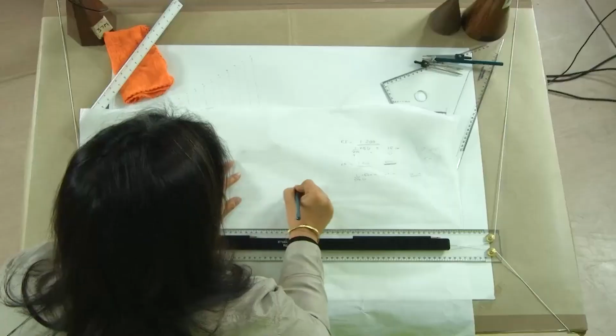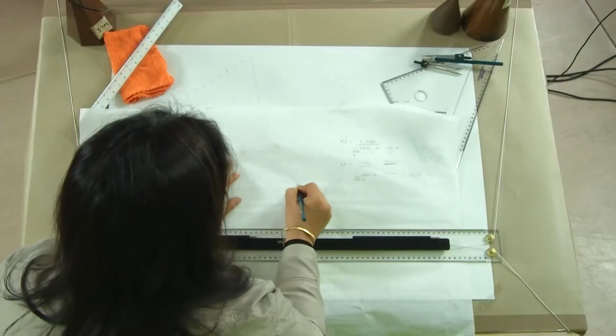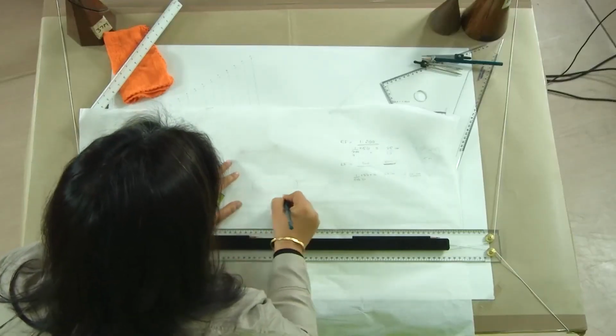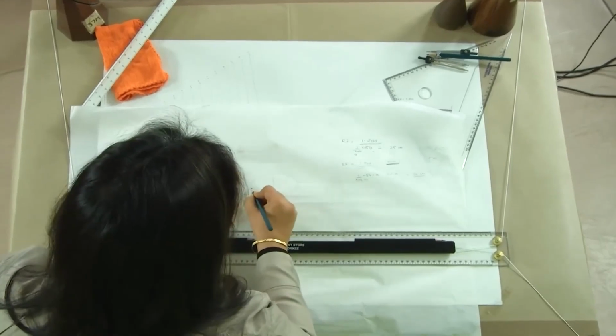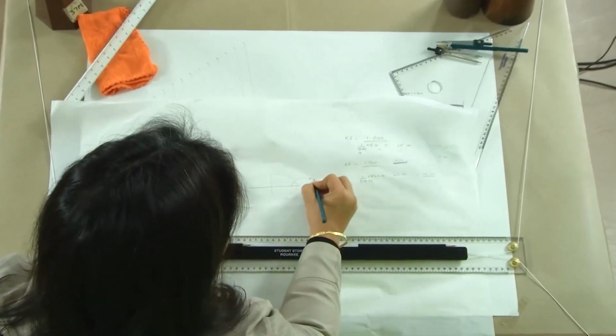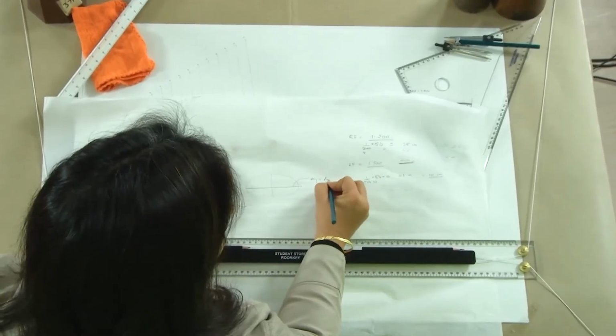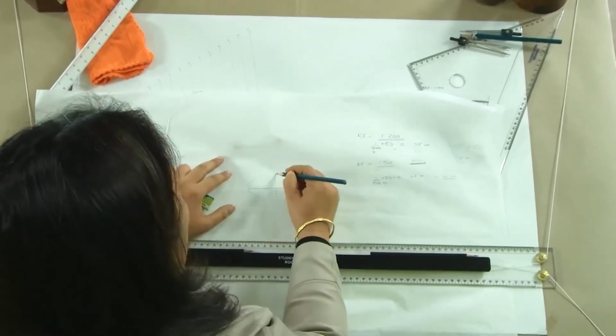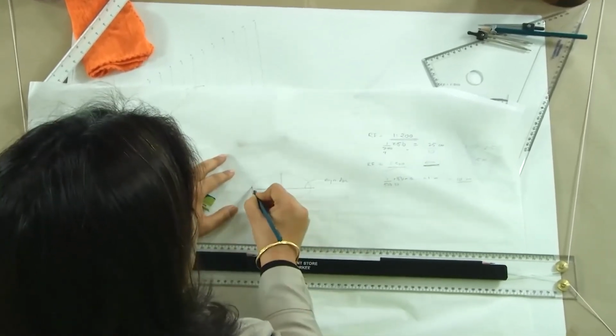While in ellipse, when we draw an ellipse, we have a major axis. This is called a major axis. And this is called a minor axis.